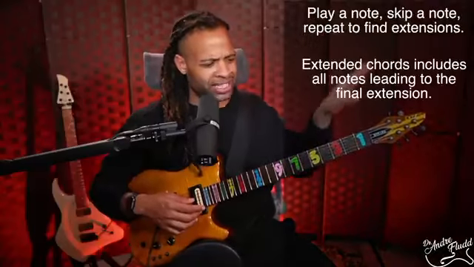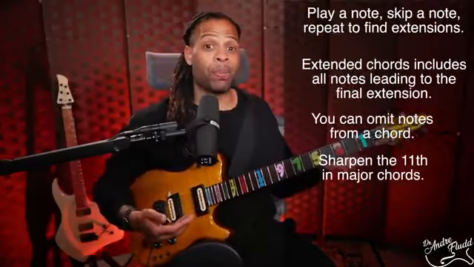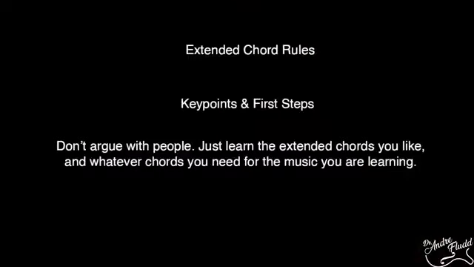When you combine all of these soft rules, we get our major 7 sharp 11 chord, which is very common. Now, there are, of course, a ton of extended chords, and if we covered every soft rule, the video would never end.